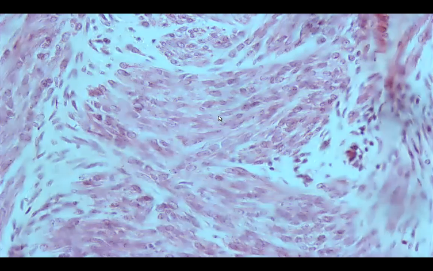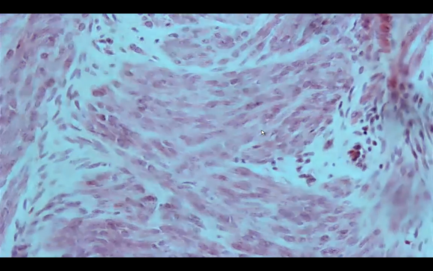So here you would see the presence of those fusiform cells, elongated nuclei, again centrally placed, and you do not see the cross striations. So this is found in the uterus. Okay, and then lastly would be the jejunum.